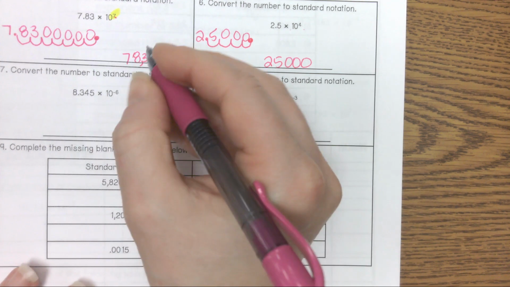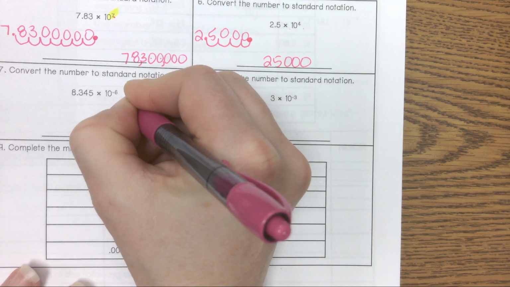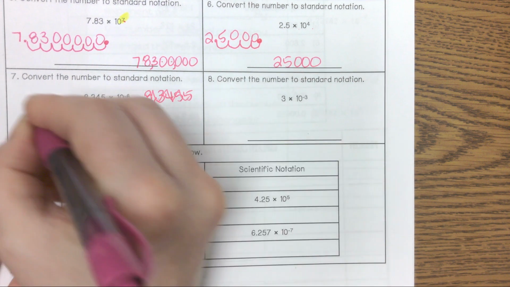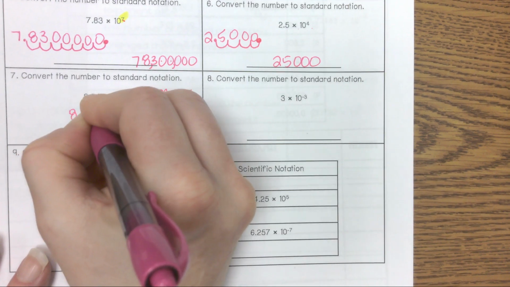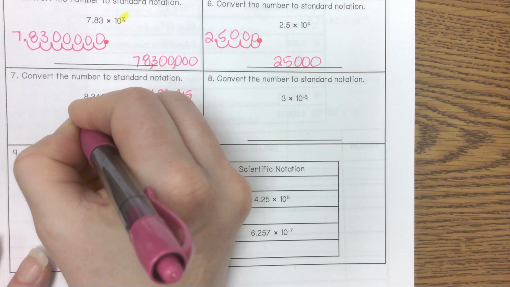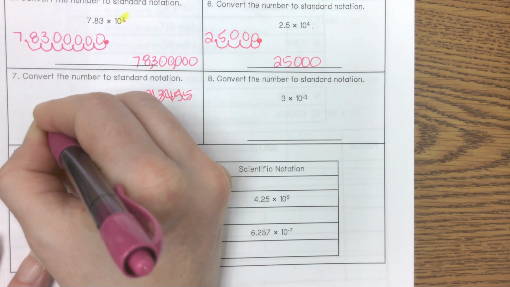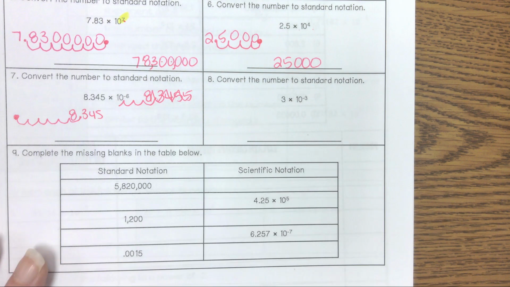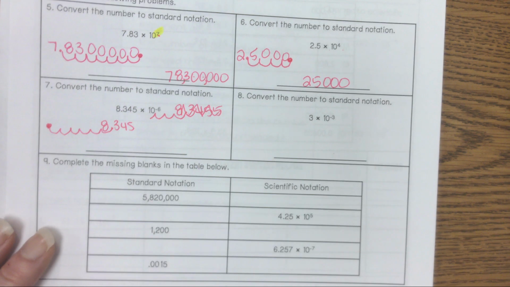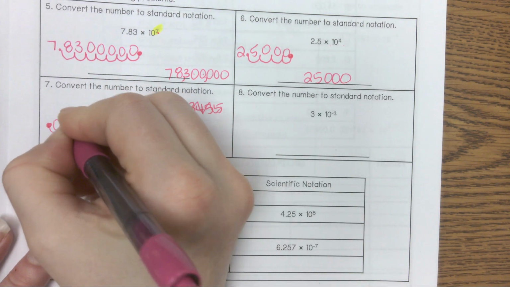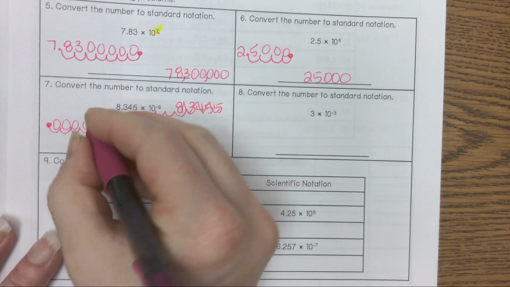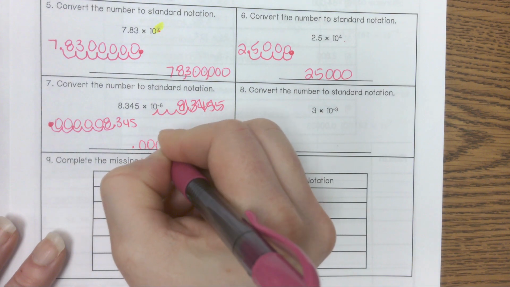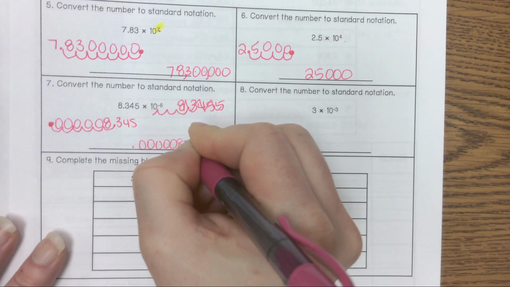I'm going to move it 6 over: 1, 2, 3, 4, 5, 6. Put the decimal down. I moved it 6. Put the zeros in. My number is 0.000008345.